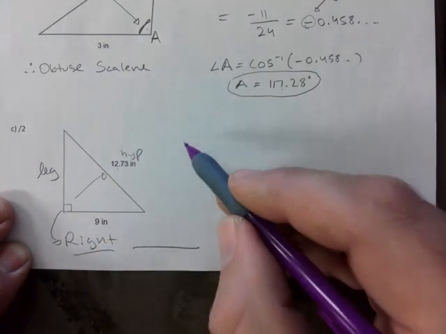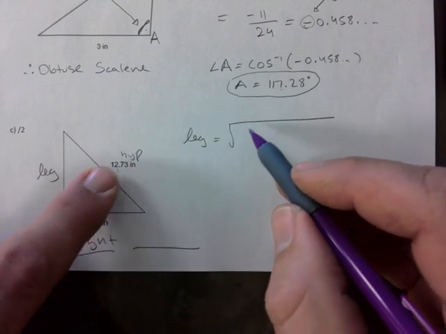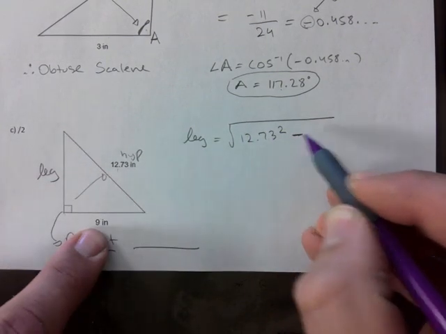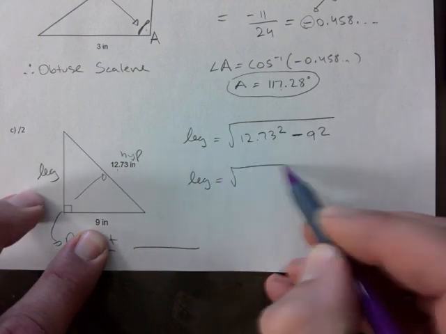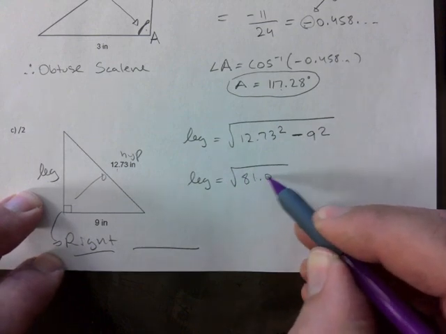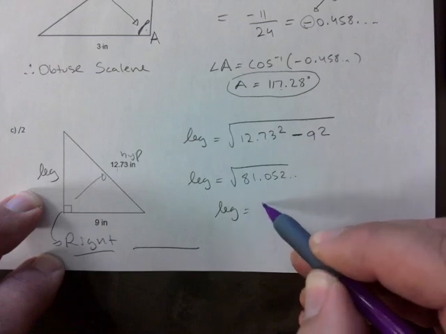So I'm just going to call it leg. To figure out the leg, I'm going to take the square root of the hypotenuse squared minus 9 squared. So leg is going to be root of, if I do this first, you get 81.052. So leg is, if you take the root, is 9.